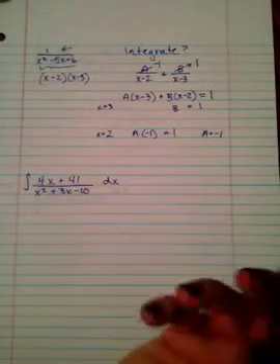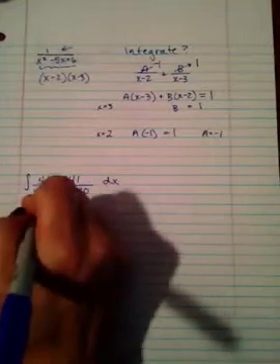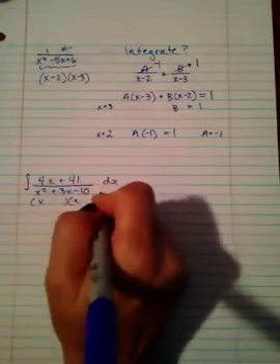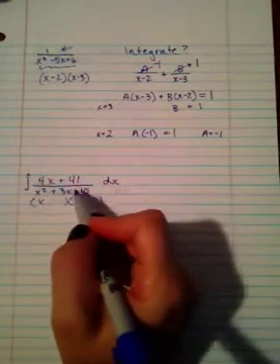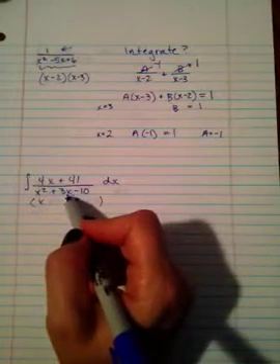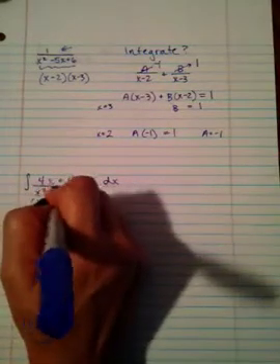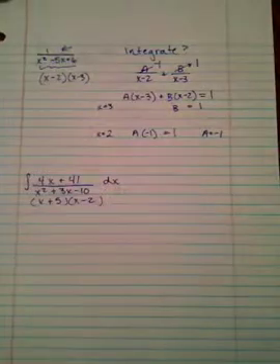Step two, factor the denominator. So factors of 10 that when I add up I get a positive 3 would be a plus 5 and a minus 2.